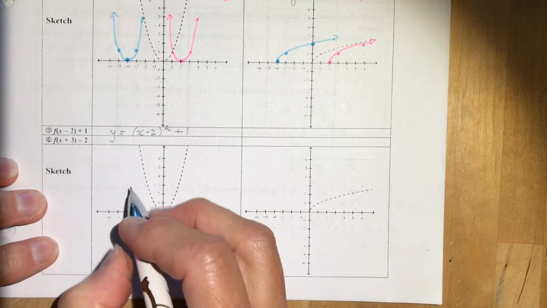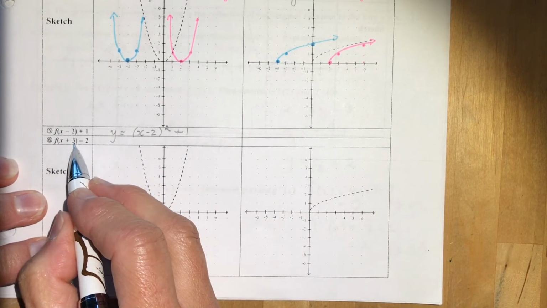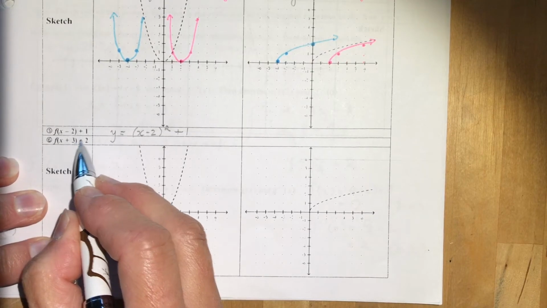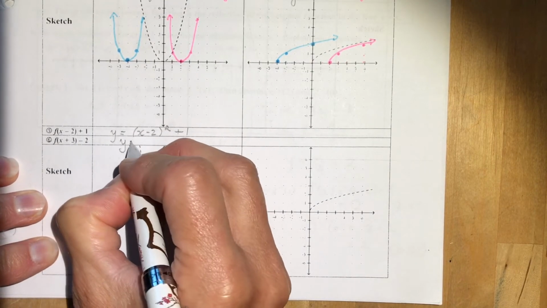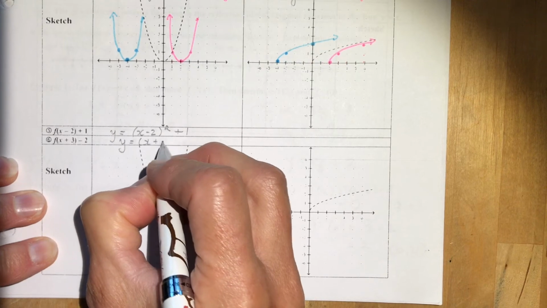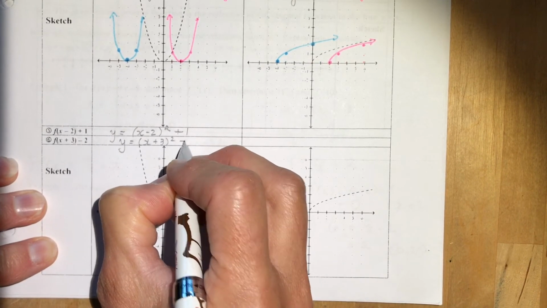And the second function, x plus 3, goes in for the x in brackets squared, then minus 2. So y equals x plus 3 squared minus 2.